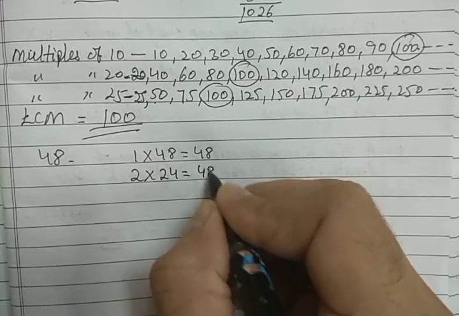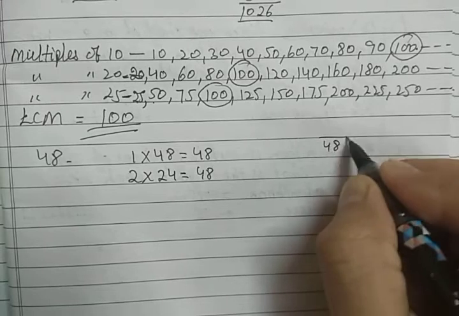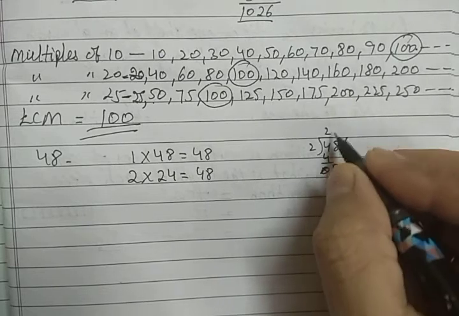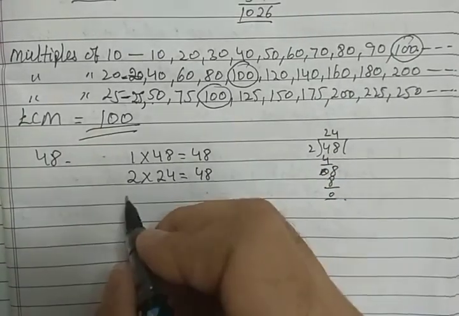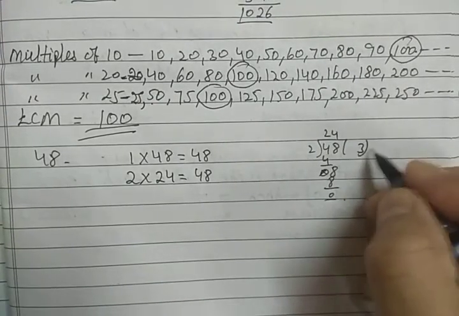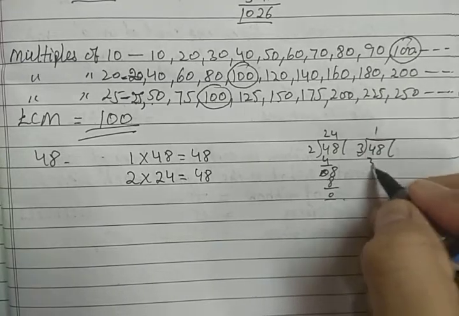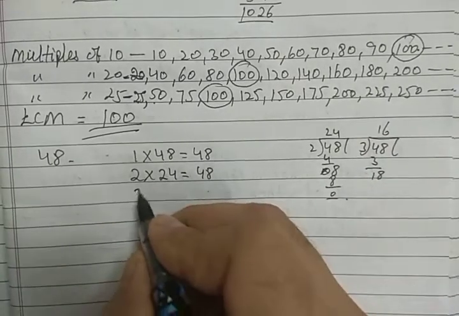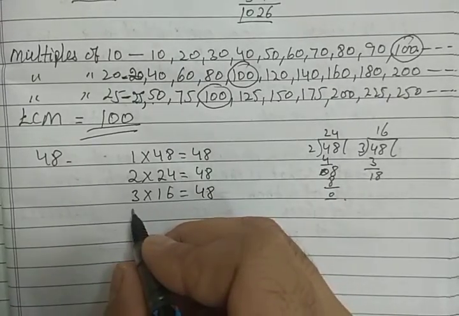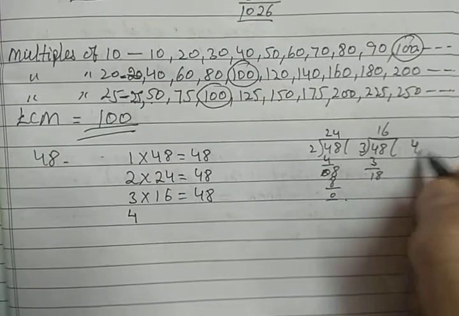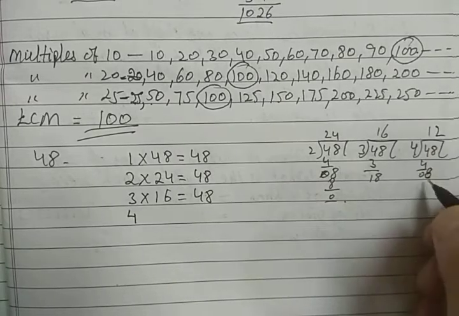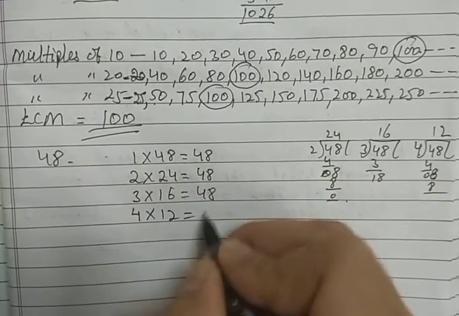24 is 48. You can divide it if you have confusion. 2 2s are 4, 0, then 8, 2 4s are 8. Then it also comes in the table of 3. You can check here. 3 1s are 3, 18, 3 6s are 18. So 3 16s are 48. Now it also comes in the table of 4. So 4 1s are 4 and 4 2s are 8. So 4 12s are 48.